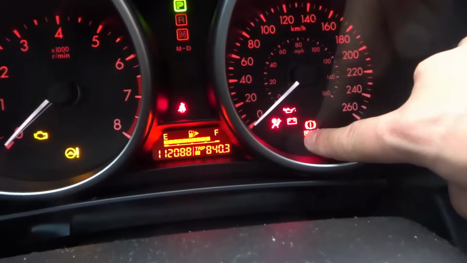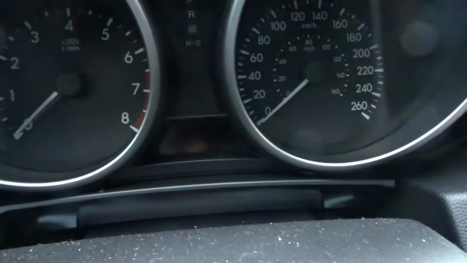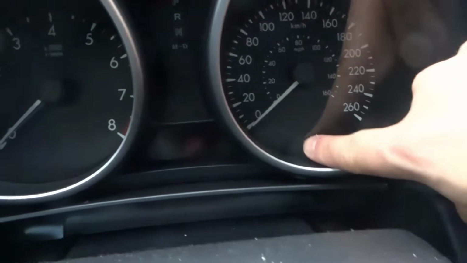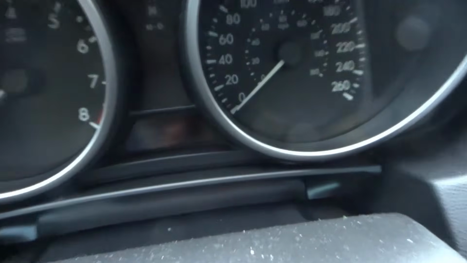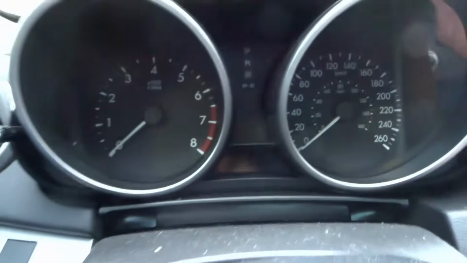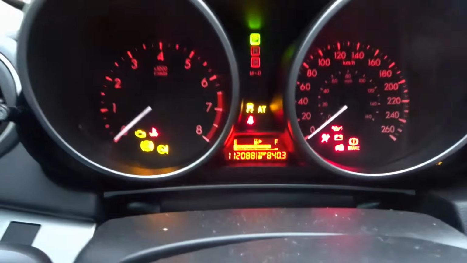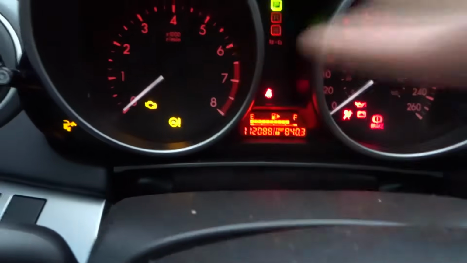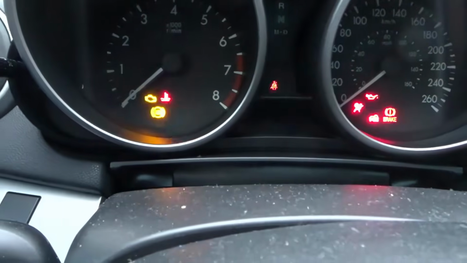Right over there looks like that's the security light. If I turn off the car, you'll see the light flash. It's hard to tell, but it just shows a car with a lock, and that's the security light. So it's just saying that the security is activated, basically. Very simple and straightforward. And over there, I believe that's the coolant light, as you can see right over there. Let's try one more time.